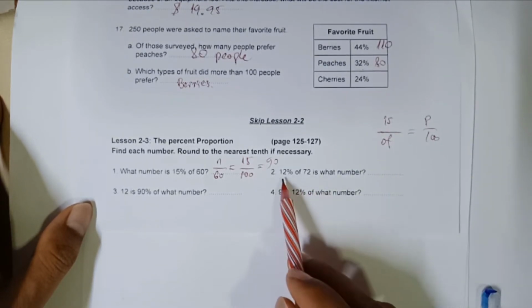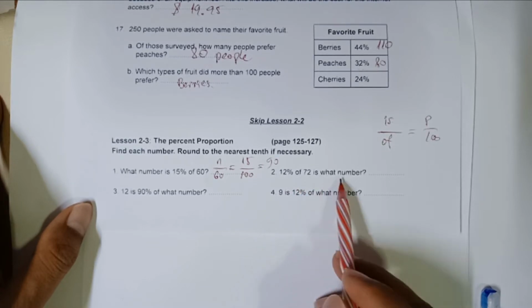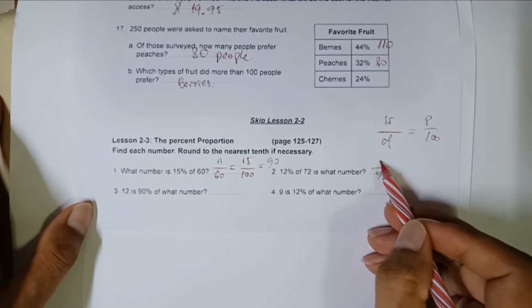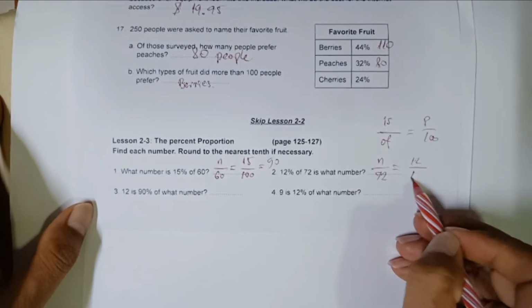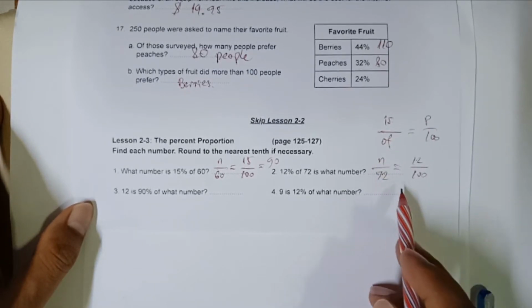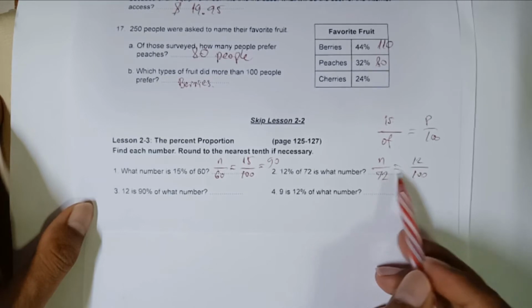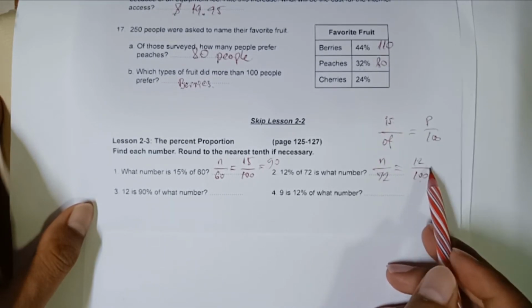So we continue to number 2. 12% of 72 is what number? Alright, so I have 72 down here, the missing number up here, and you have 12 over 100. Once you write it like this, all you need to do is simply use 72 multiplied by 12 and divide by 100. You will have your answer.